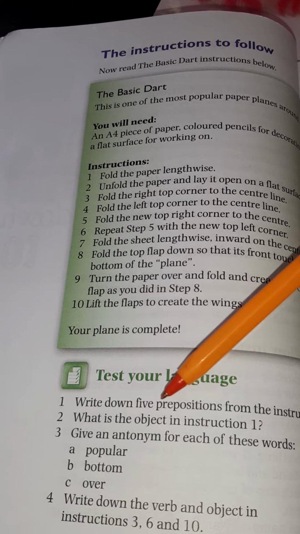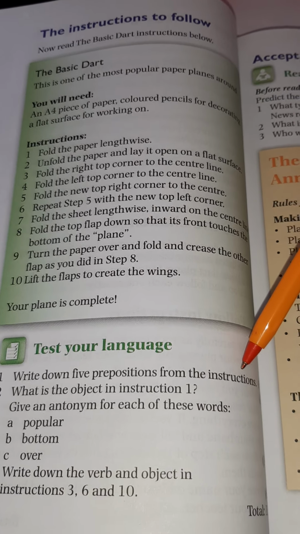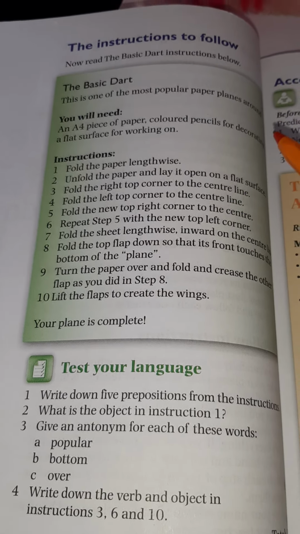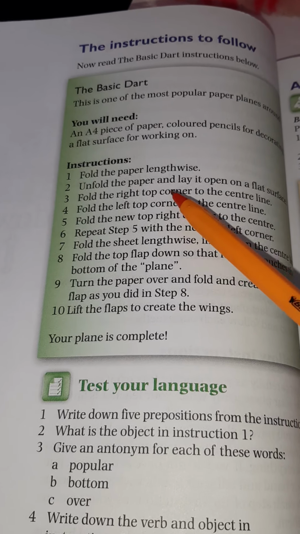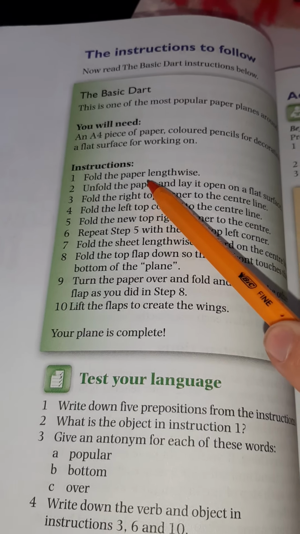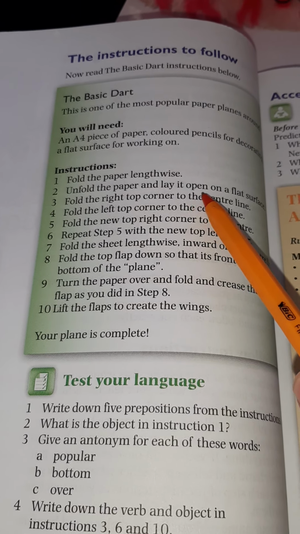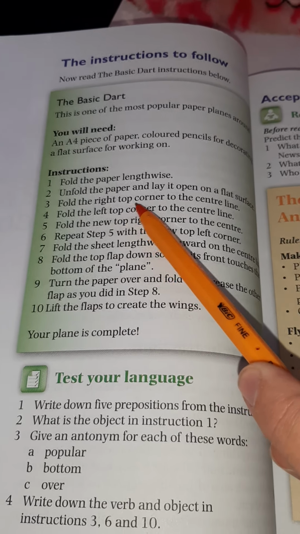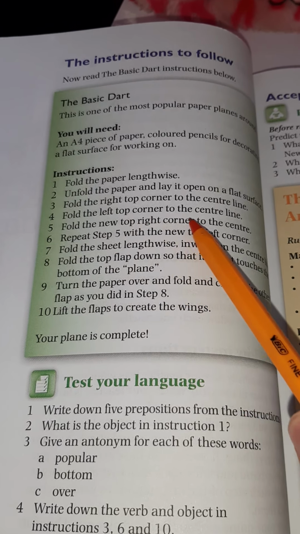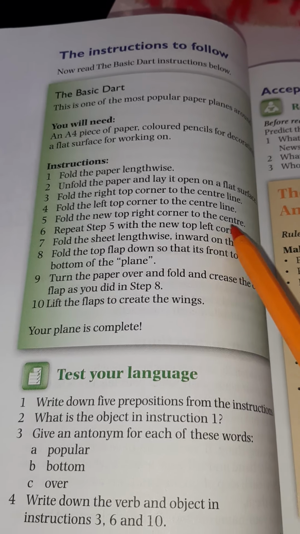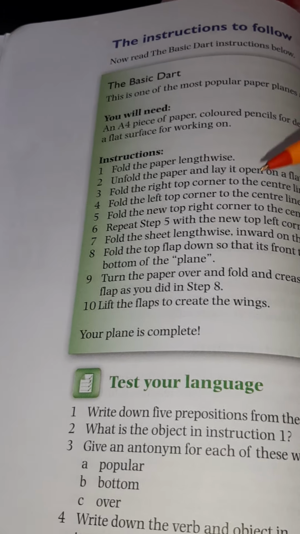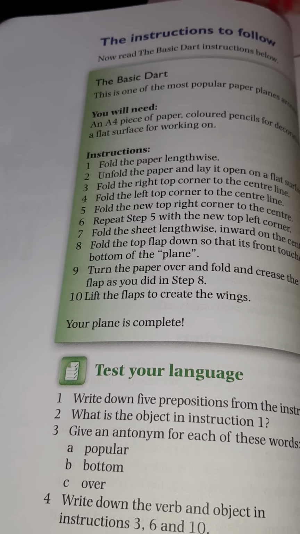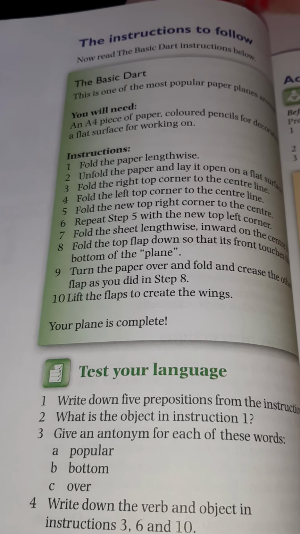Number 1, write down 5 prepositions from the instructions. What are prepositions? Then you need to see if you can find 5 and write them down. Fold the paper lengthwise, unfold the paper and lay it open on the flat surface. There's your first one. Fold the right corner to the center line. Fold the left top corner to the center line. Fold the new top right corner to the center line. Fold the top flap down. There's another one. Front is another one. So find 5 prepositions and list them in your workbook.